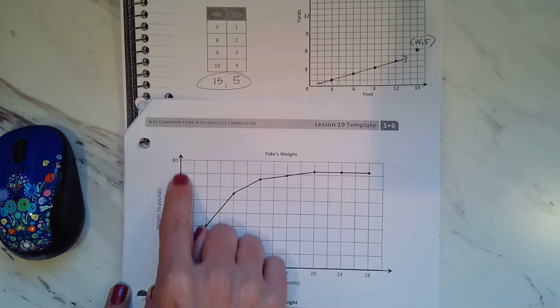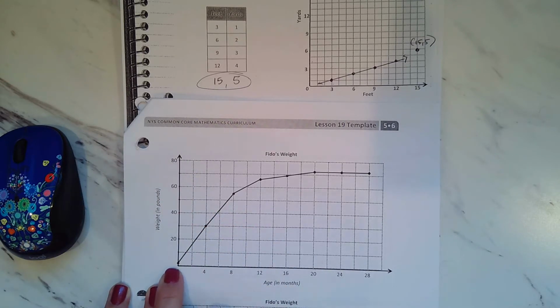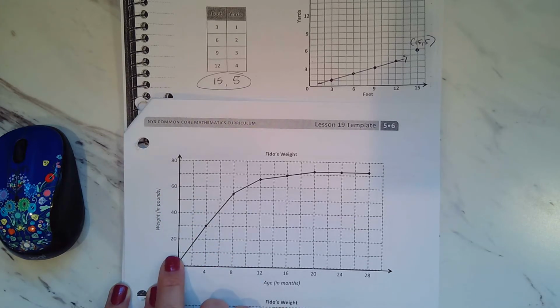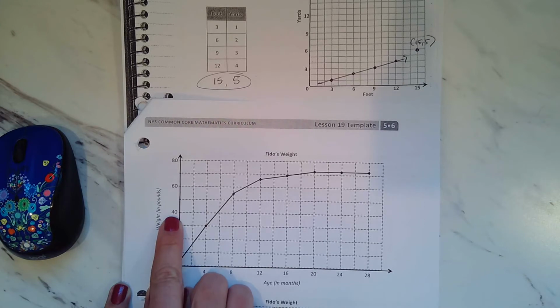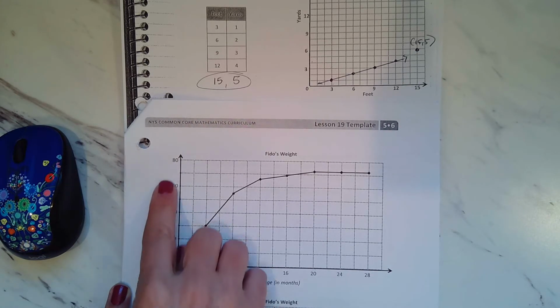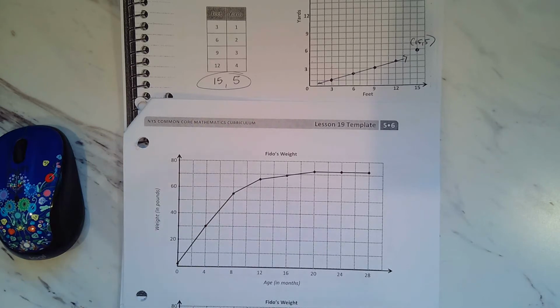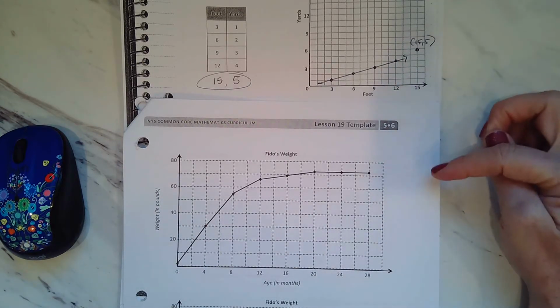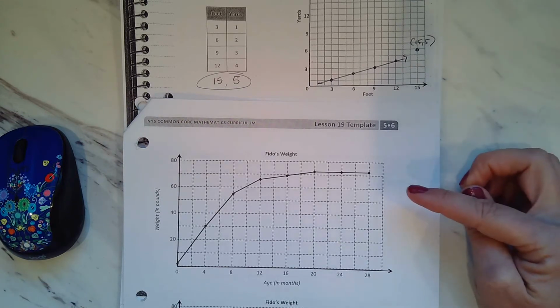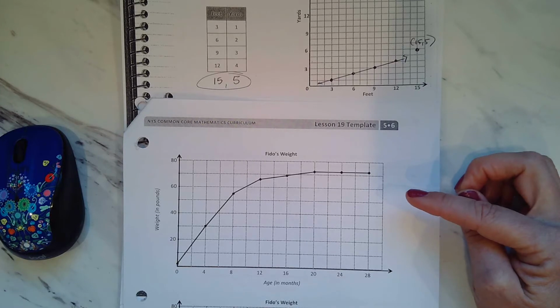Now let's look at weight. Oh, look at this. It starts at 0 and it goes 20, 40, 60. So it goes 10, 20, 30, 40, 50, 60, 70, 80. This is weight in pounds. So the difference between this one and this one, well, one is a straight line. The new one is not a straight line.